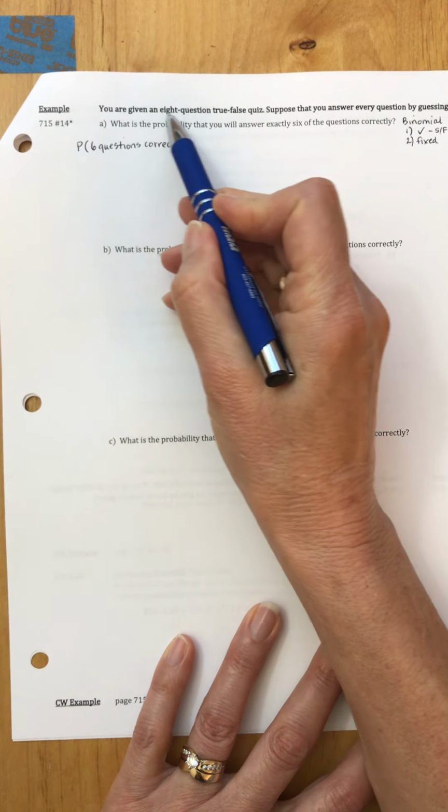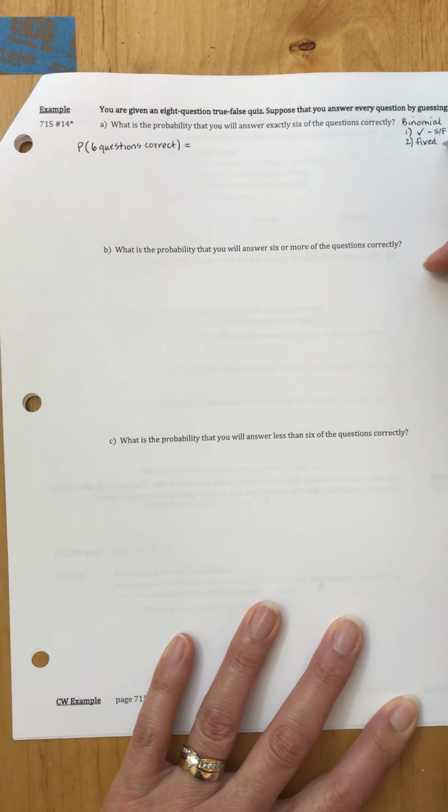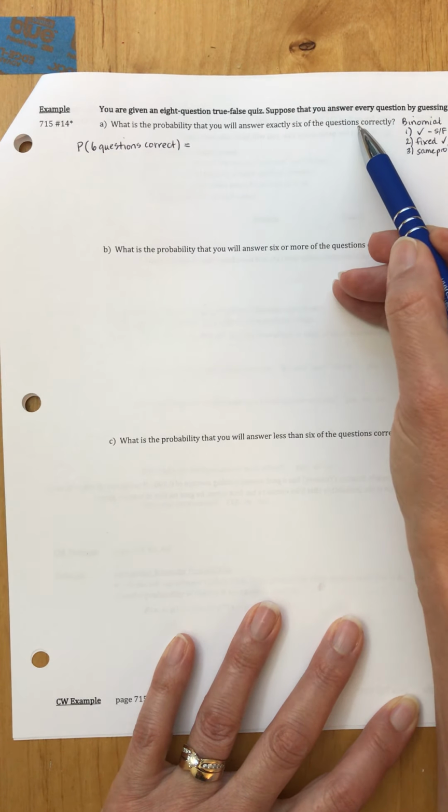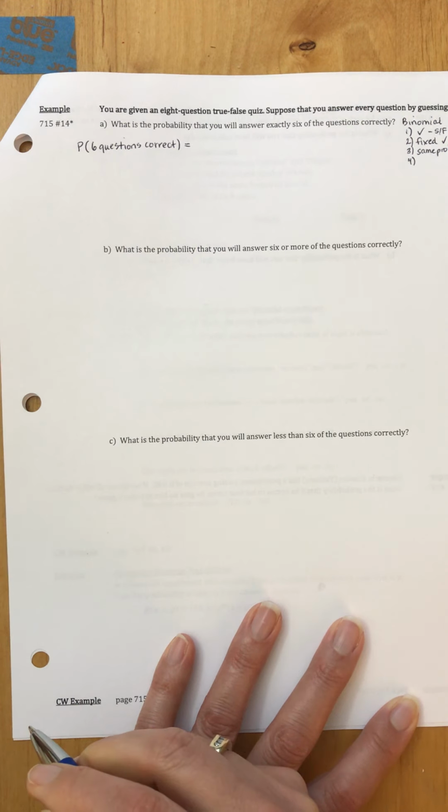Well, when we read the problem, how many times are we answering questions? 8 times. So yes, we have a fixed number of trials. How about the probability of success? Same probability from trial to trial. Well, every time we're guessing and we have 2 possible answers, so yes, it's going to stay the same each time, and we'll talk about what that probability is later.